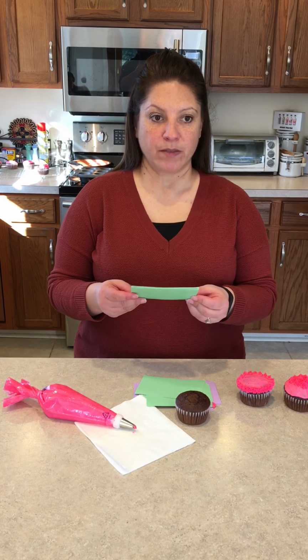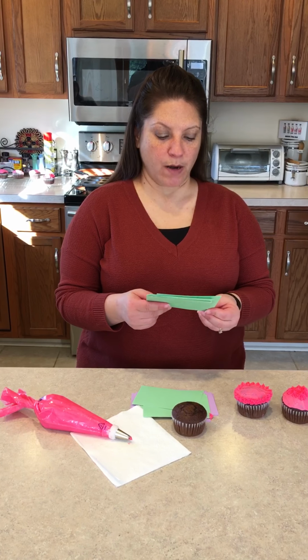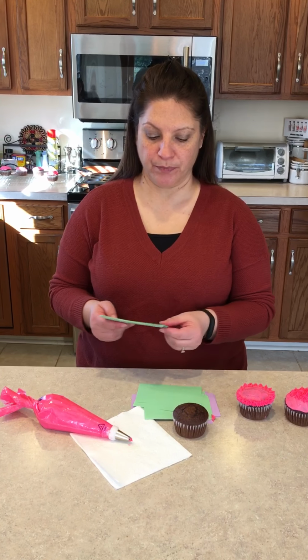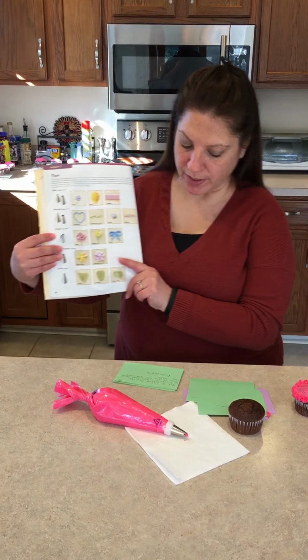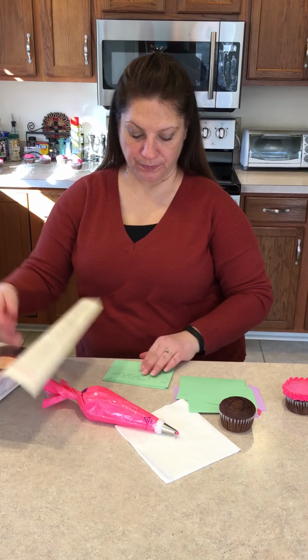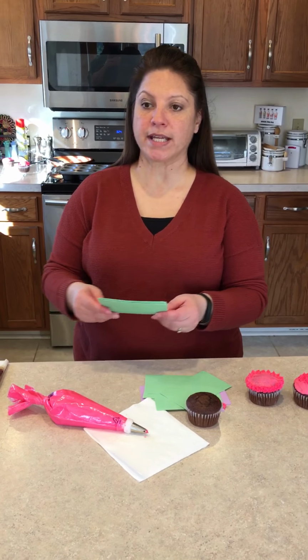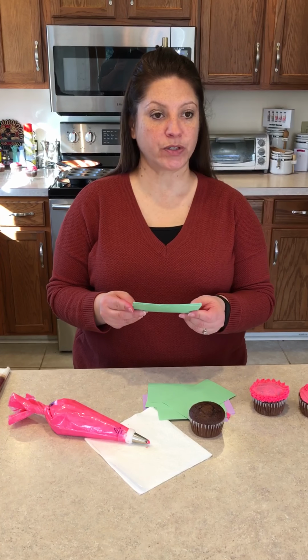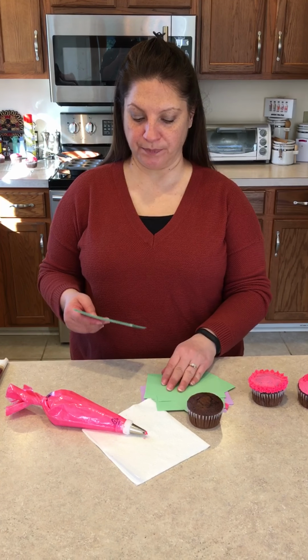The tips fit into the pastry bags and are held tight with a coupler. The bags can be a reusable pastry bag, or you can make one using parchment paper. Here is a photo from my Wilton course book that shows some of the tips and what they make. Once we have our frosting to the right consistency, we can color the frosting using food coloring, fill our bags with the icing, and start decorating.